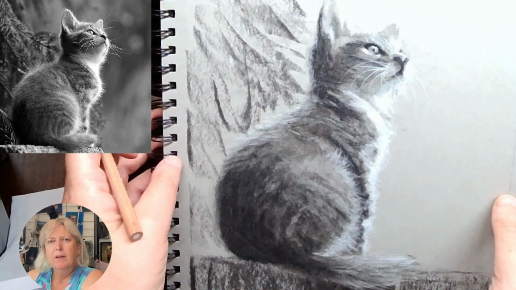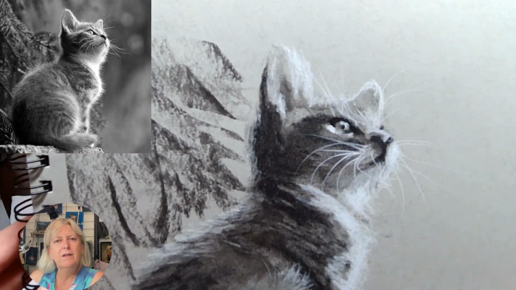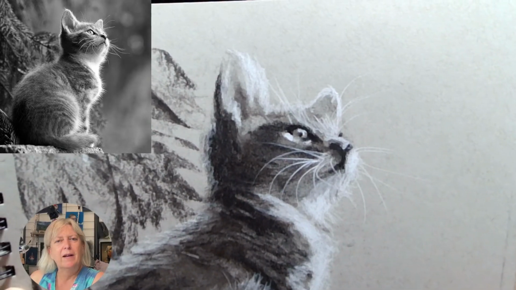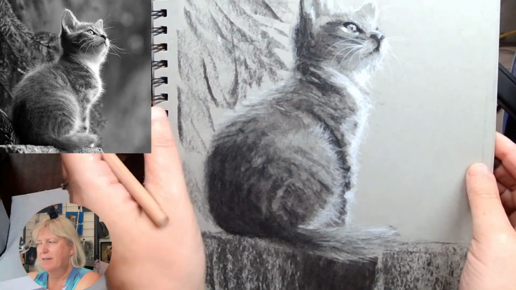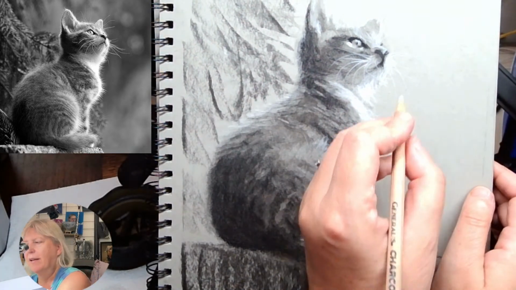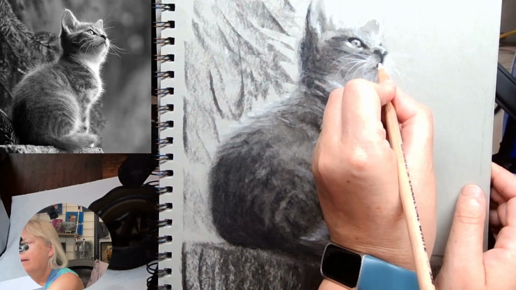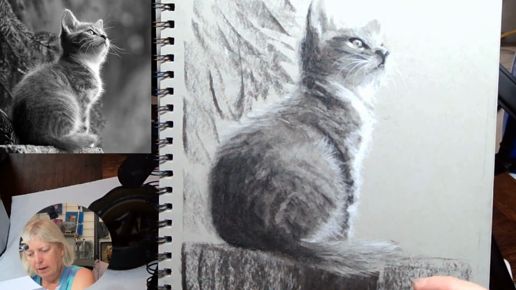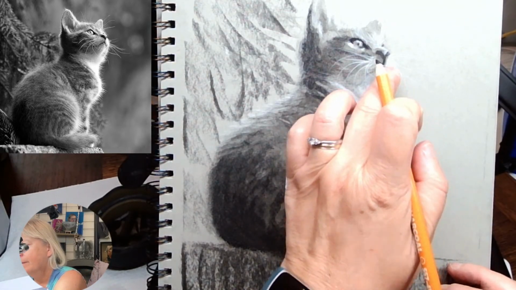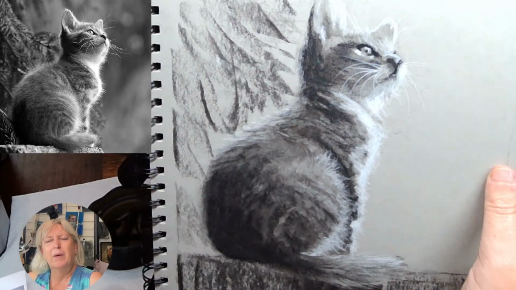Let me show you that. So can you see those whiskers? You can sort of see the whiskers now a little bit. The tinted paper means that you can see the whiskers a little bit better, which is nice. And there's a little bit of a highlight on the lower lip of the kitten, so I'm just going to pop that in there. So we can see you've got a little bit of a lip going on.